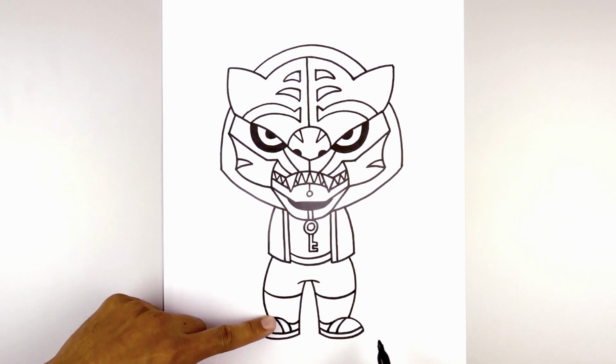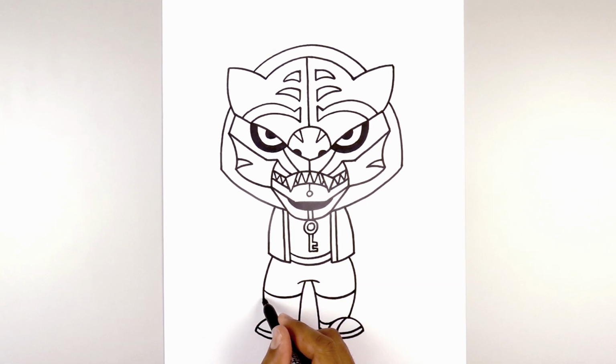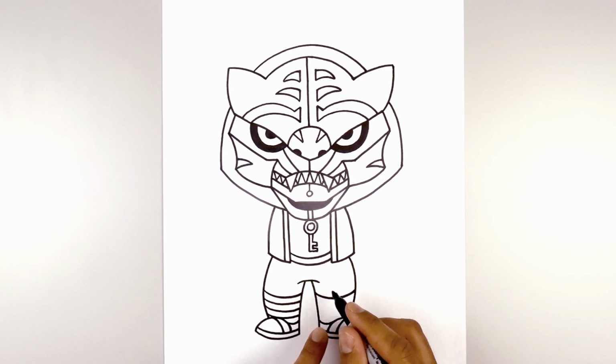Now let's add some straps going across the leg. We step down, we're gonna follow that same curve going across. We're gonna do this a few times, all the way down towards the bottom of the leg. Let's do the same thing over on the right.